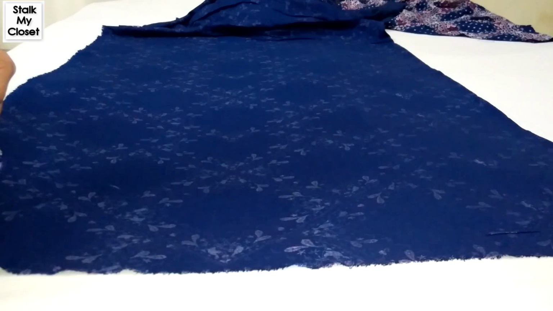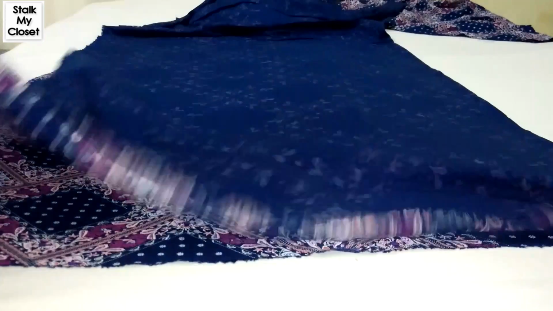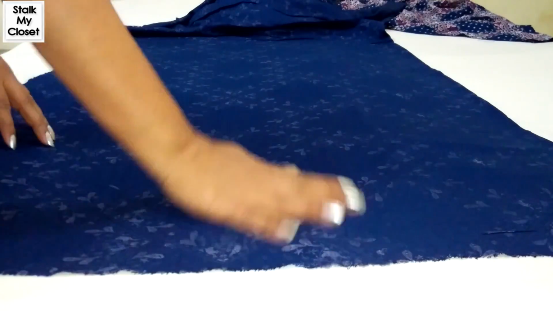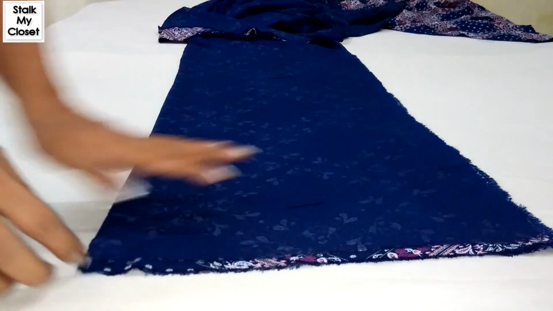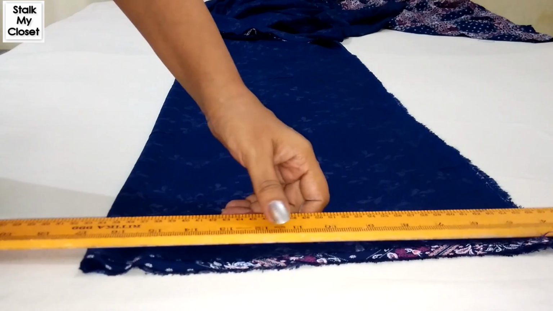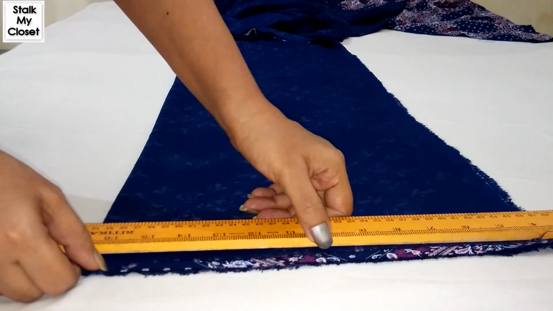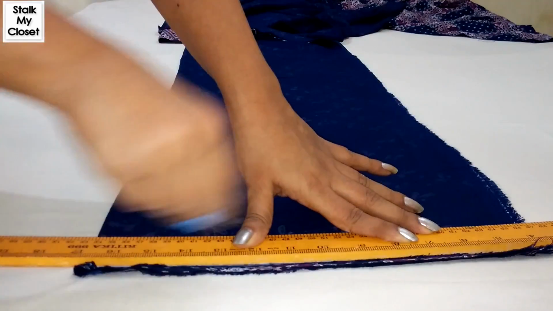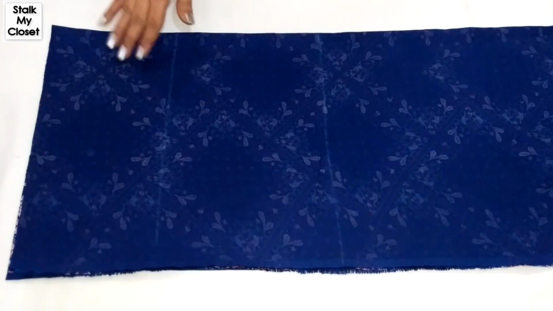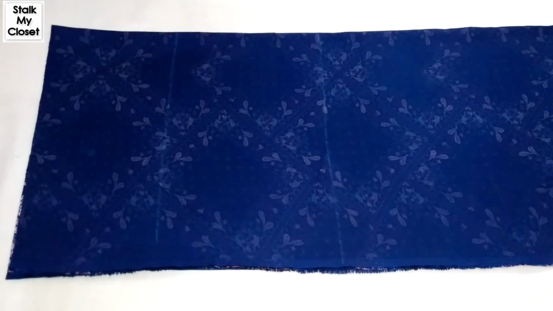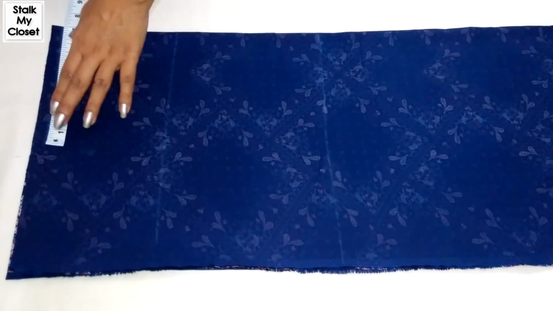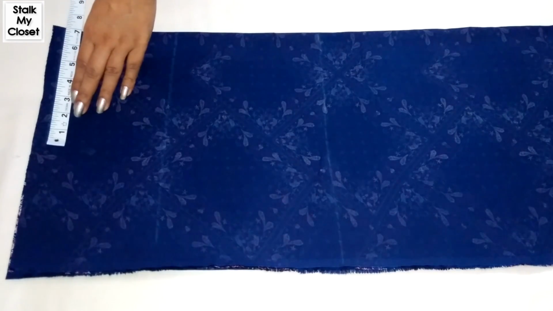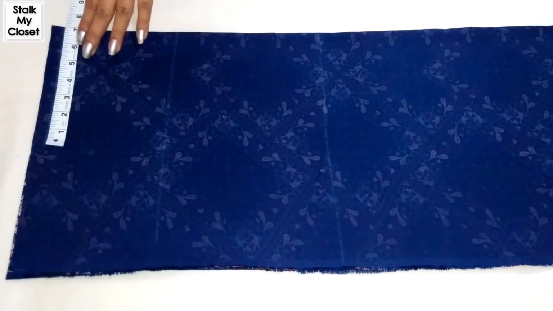To cut the bodice, I have folded the fabric by half in width and now I'll fold it again. I'm marking this line to trim the uneven fabric on the top. Now I'll mark all the measurements. Firstly, shoulder. Take half of your shoulder width. Like in my measurement, shoulder width is 13.5 inch. Half of it would be 6.75 inch.